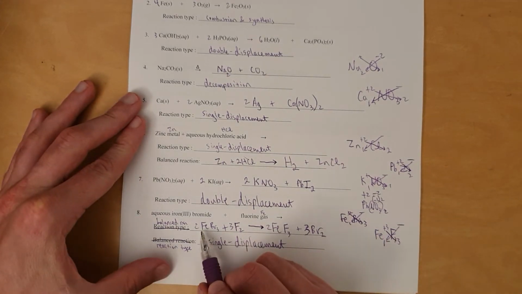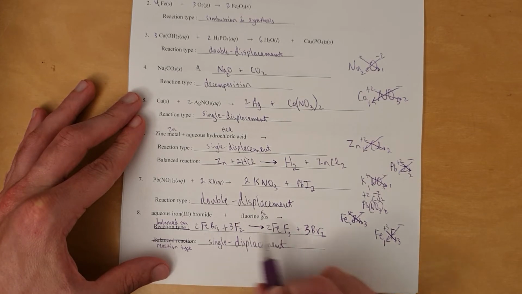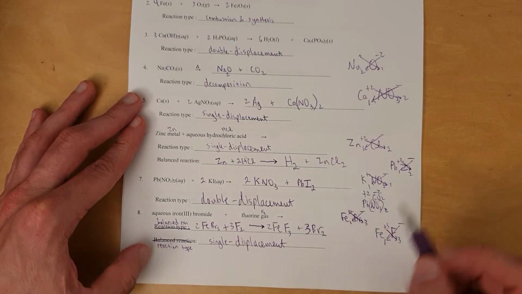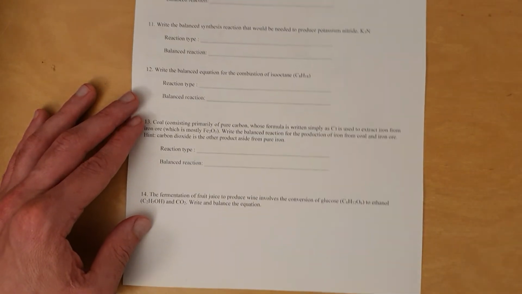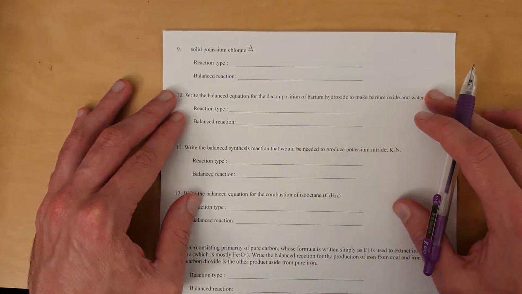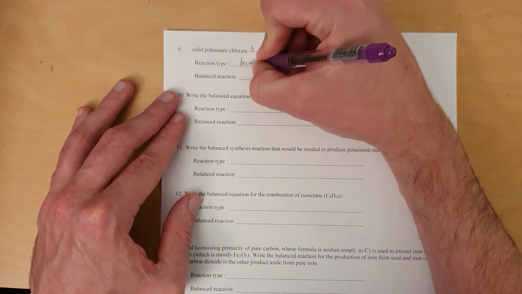Okay, so 2 iron, 2 iron, 6 bromine, 6 bromine, 6 fluorine, 6 fluorine. It's good. It's done. It's balanced. Next. Solid potassium chlorate. Just one reactant, so you're going to assume that is a decomposition.